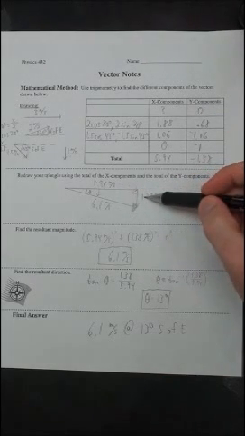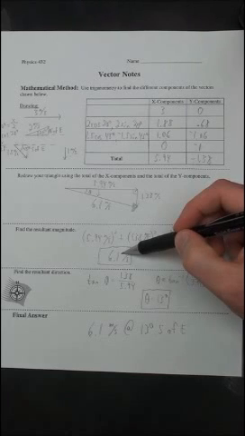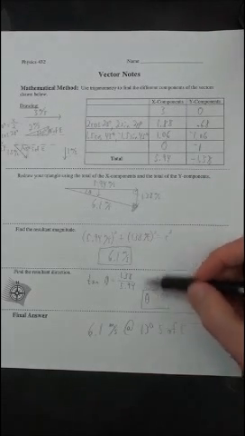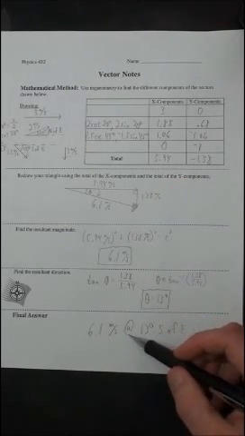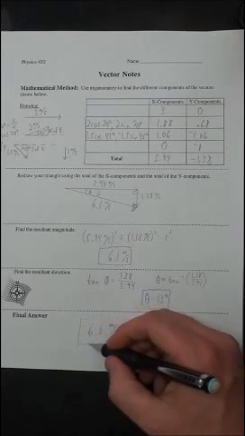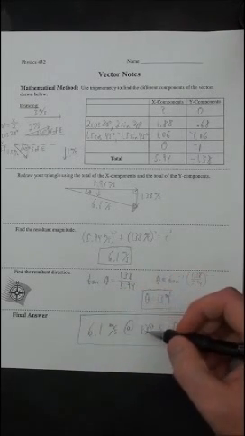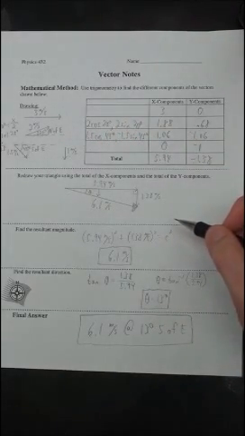Redraw your triangle. Find the resultant. That's just the magnitude. Then find the direction. Lastly, figure out what direction it is on a compass rose. 6.1 meters per second at 13 degrees south of east. That's the resultant. The one vector that is the combination of those four. And that's how you do it.